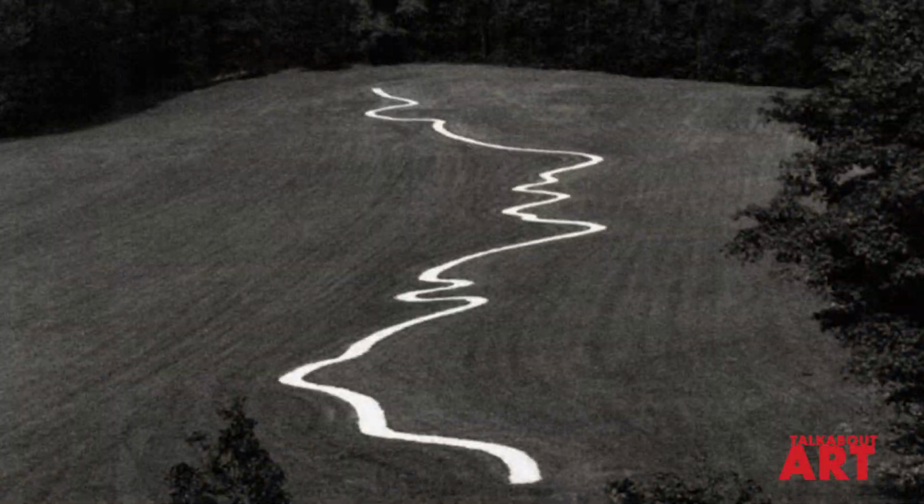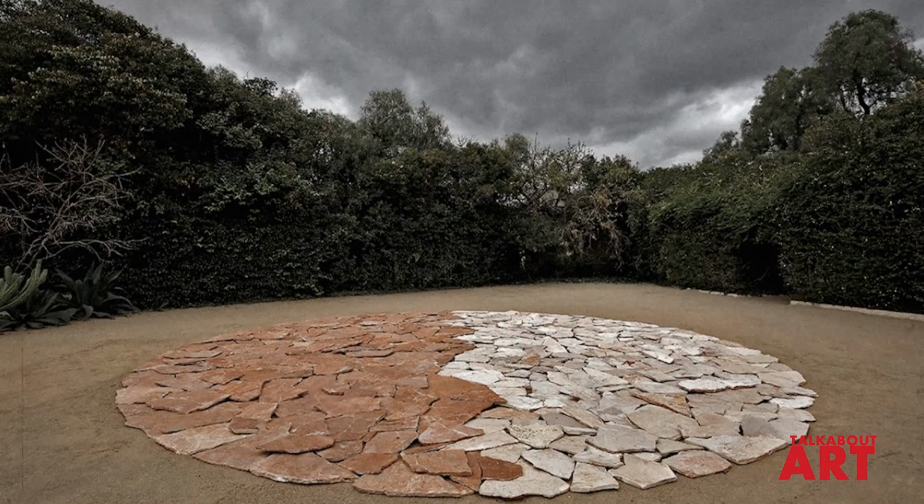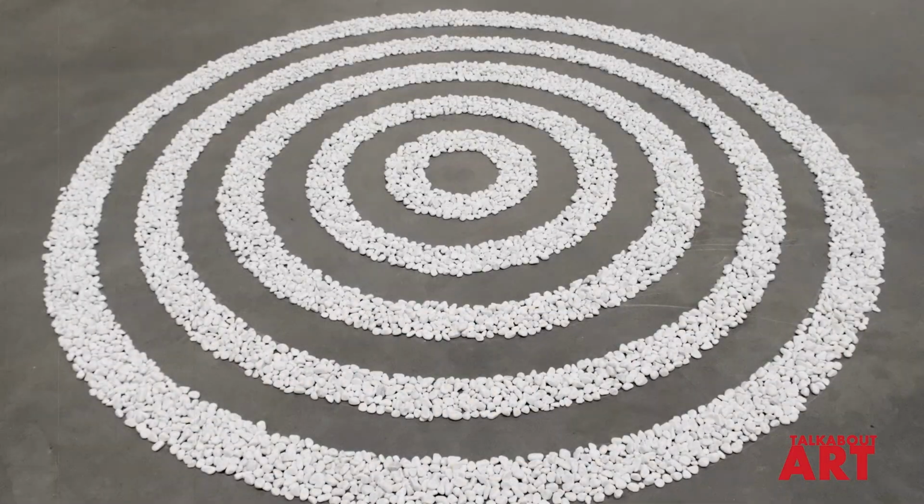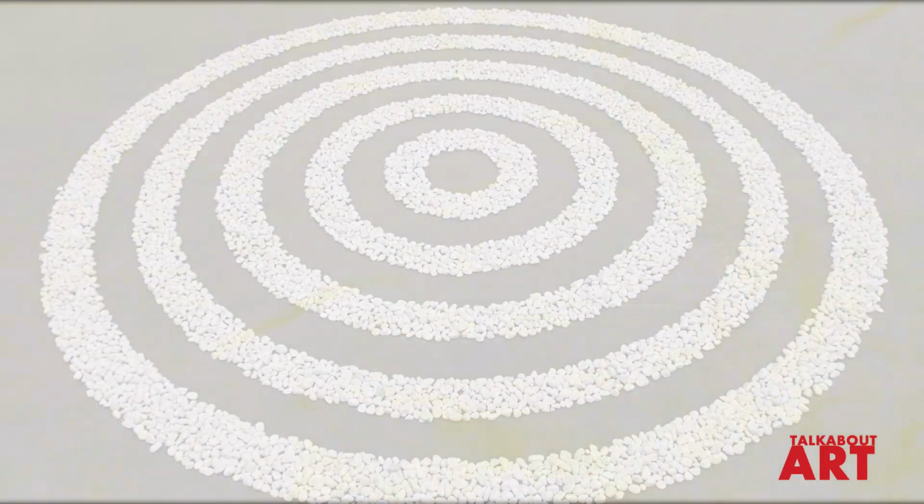In recent years, Long has realized a series of performances in gallery spaces, where again with the same materials he recreates his works carried out in nature.